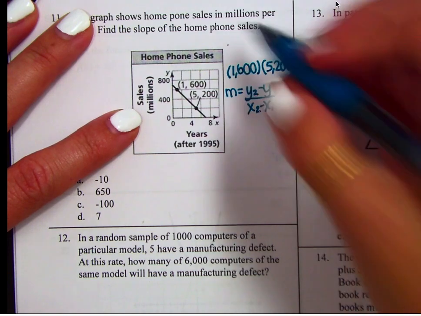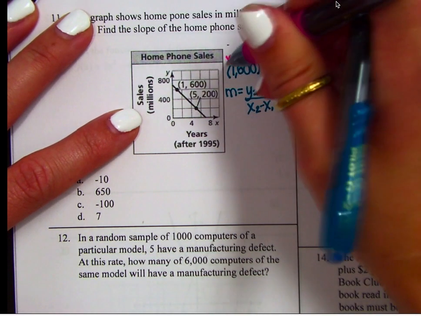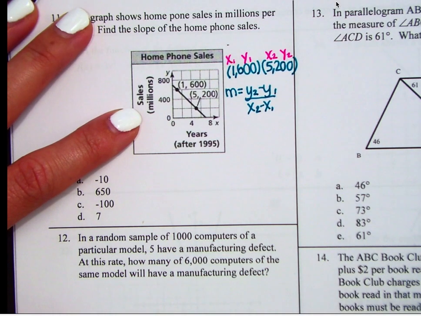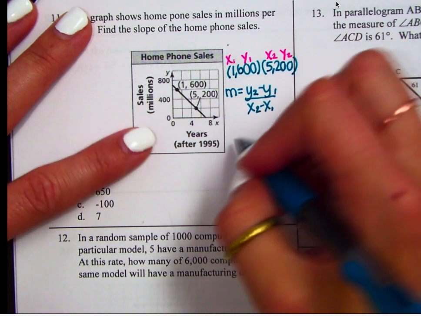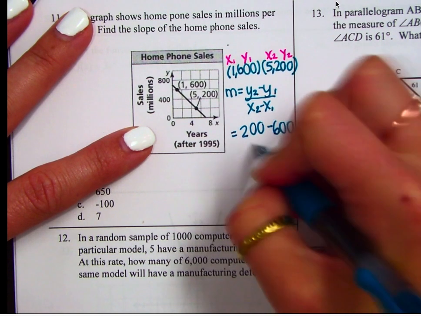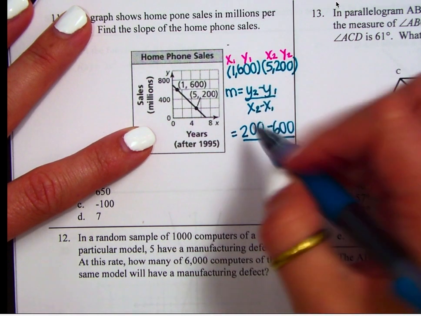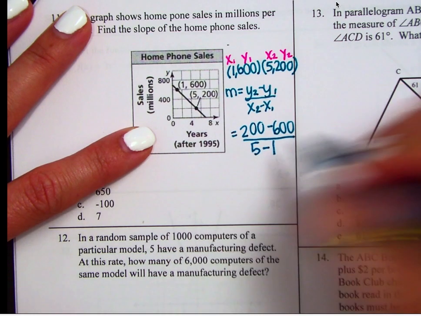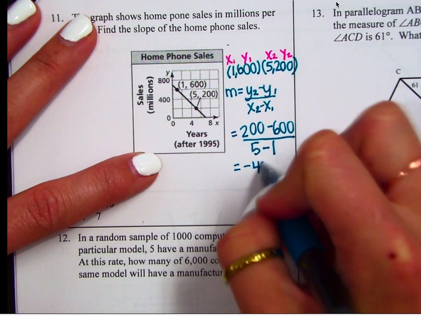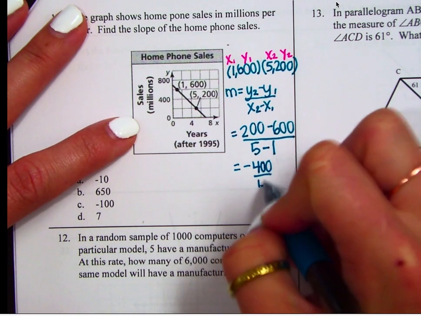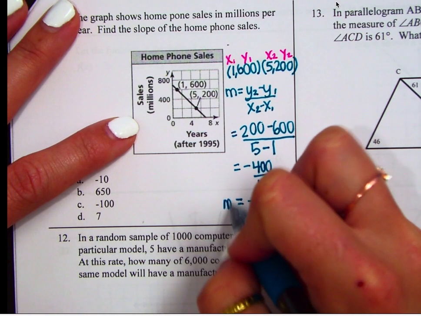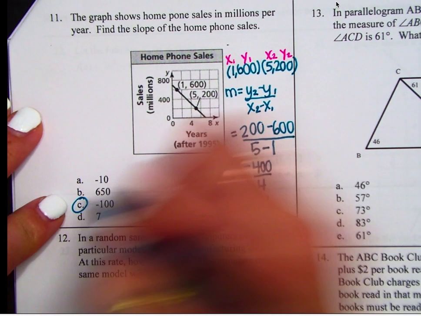So we're going to use this formula using these ordered pairs, so we can label this x1, y1, x2, y2, and plug those numbers in. So it'll be 200 minus 600 on the top, and then 5 minus 1 on the bottom. And that will give us negative 400 over 4. Negative 400 divided by 4 is negative 100 for our slope.